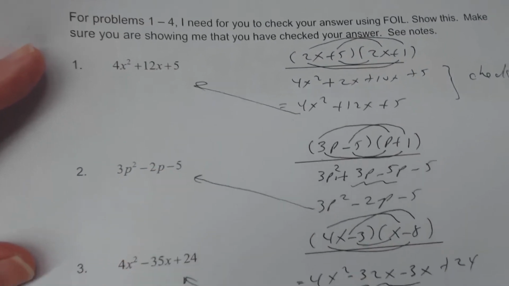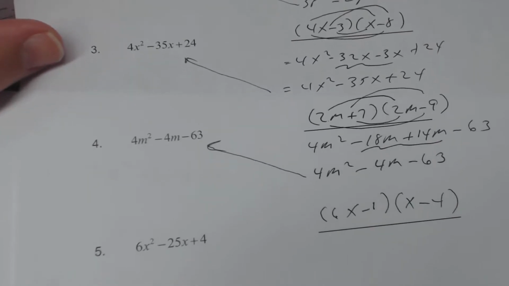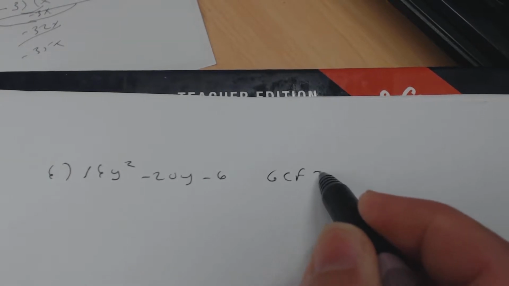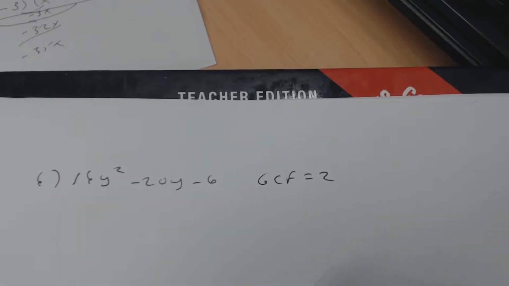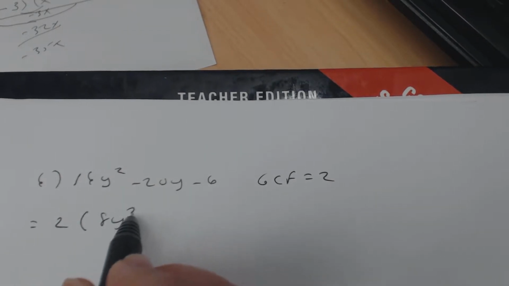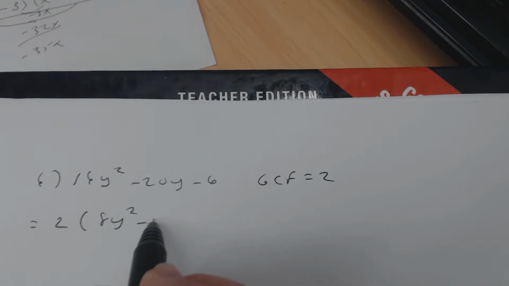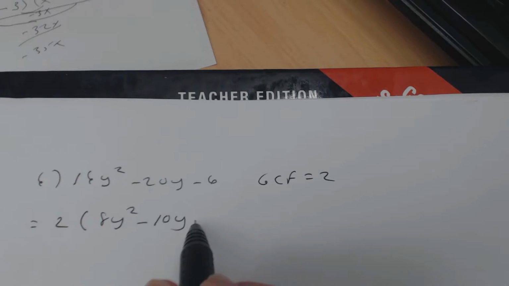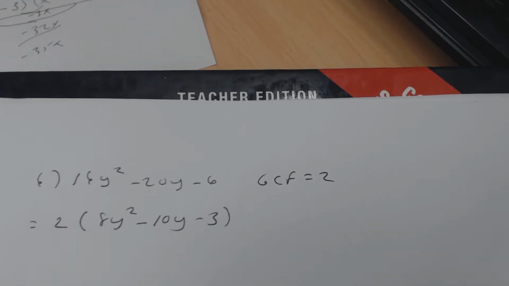the GCF was 1. In all of these cases, the GCF was 1. Now, here, number 6, we have the GCF no longer being 1. The GCF here is 2 in this particular case. So you want to factor out a 2 first. So when I factor out the 2, I'm going to get 2 times 8y squared minus 2 times negative 10y is a negative 20y, and then 2 times a negative 3 is a negative 6.